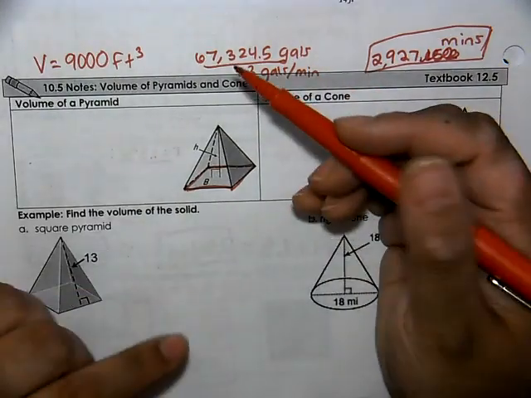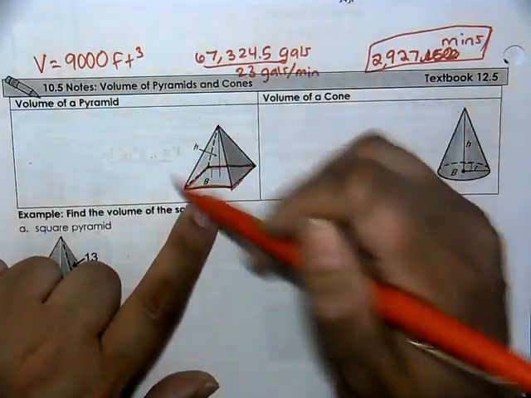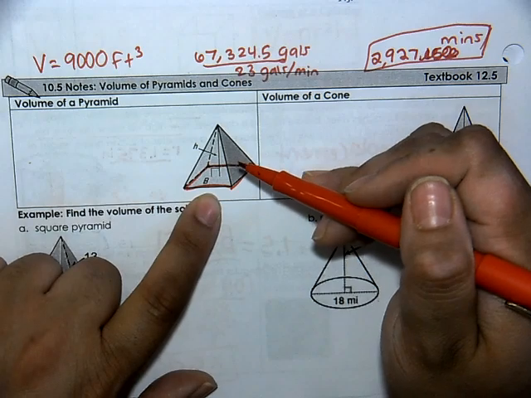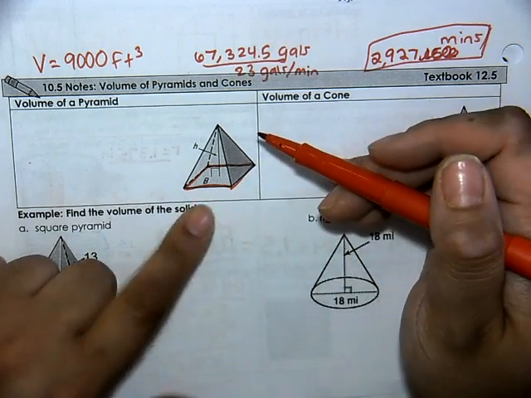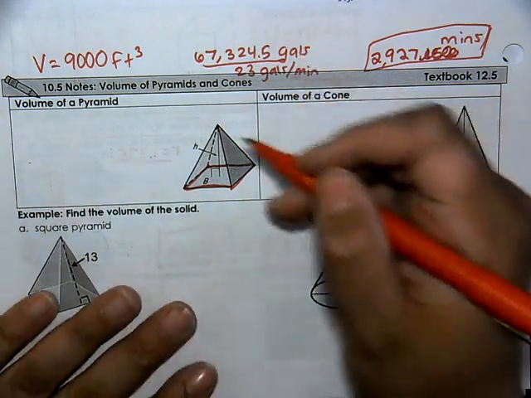So it's like saying that the amount of water that a pyramid can hold is 1/3 of what can fit into a prism. Okay, so that's the relationship.